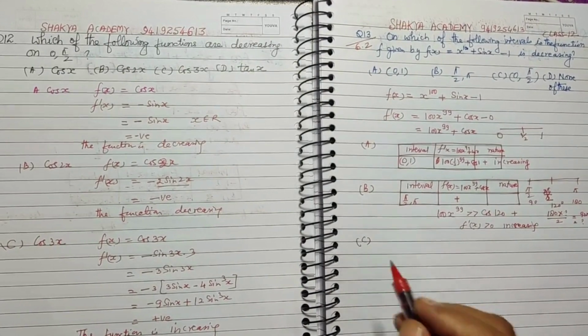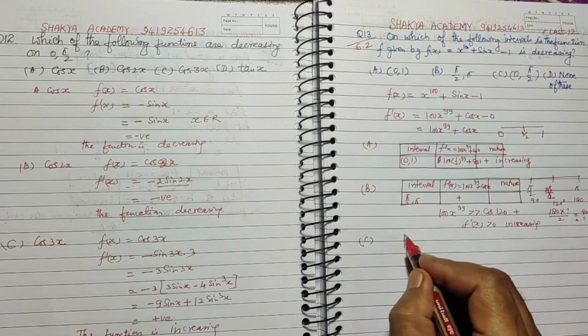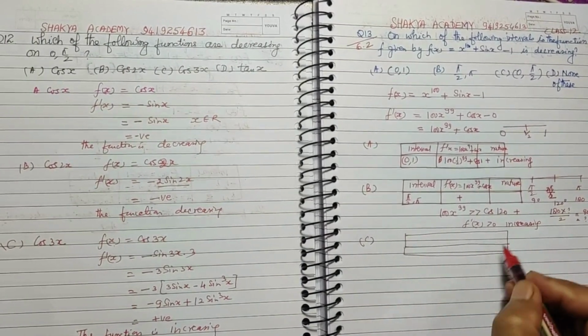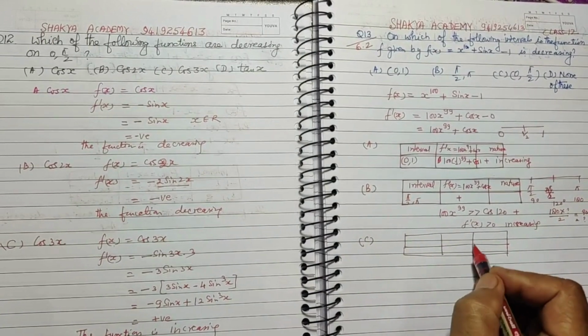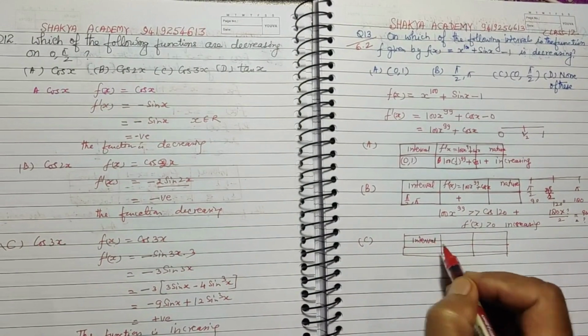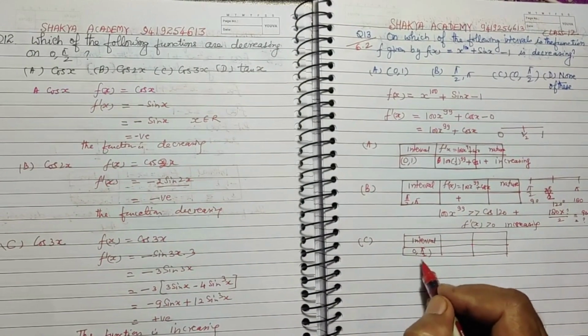Now let us try C. Let us draw the table like this, and here we will have interval and then f dash x. The interval is 0 comma pi by 2. This is the first quadrant.